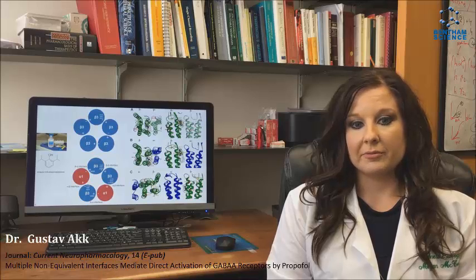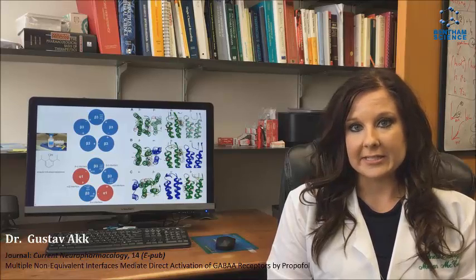Our data also show that the binding sites at different interfaces are not identical. We propose that at beta-beta and alpha-beta interfaces, propofol interacts with a site near histidine 267. At the beta-alpha interface, however, propofol binds near the methionine 286 residue.